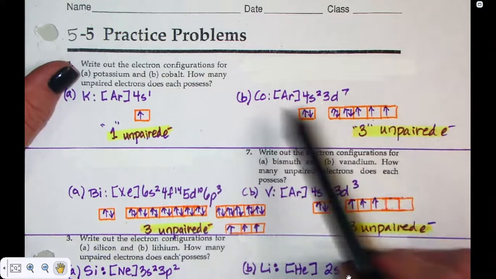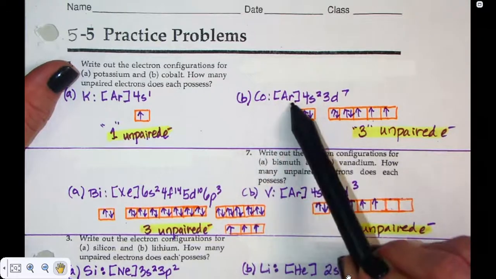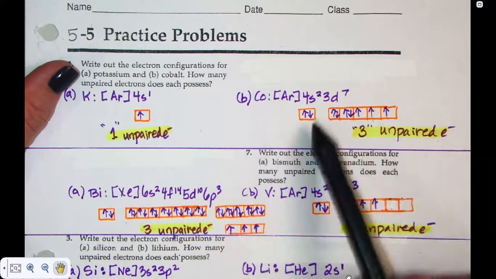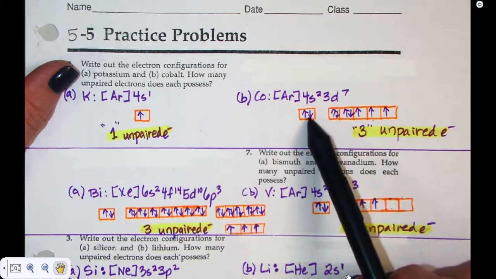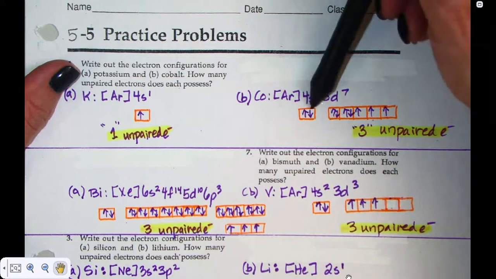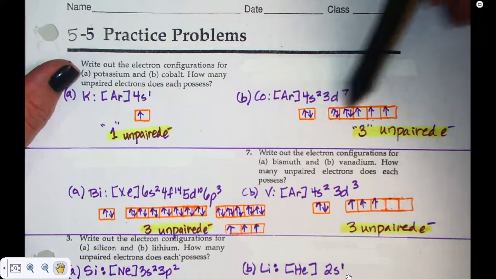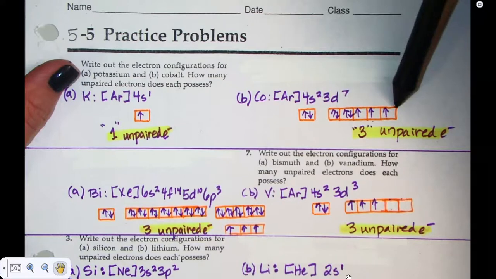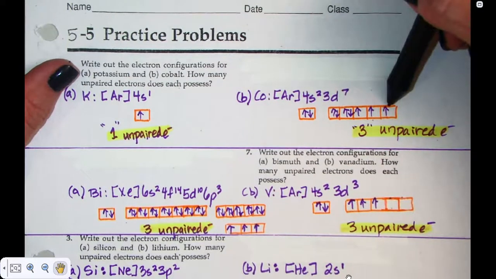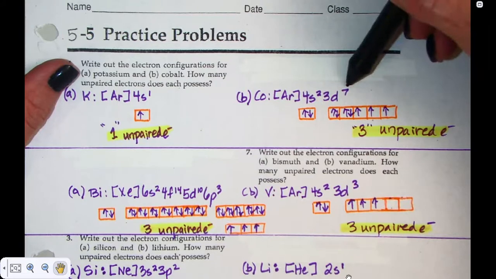For B, cobalt would be argon in square brackets, 4s2, 3d7. So if you draw the s orbital here, one box for the s, and there's 2 electrons in it, so up, down. And then for the d orbital, there's 5 subshells, and there's 7 electrons in it. So you draw your 5 boxes, and then you place your 7 electrons in those boxes.